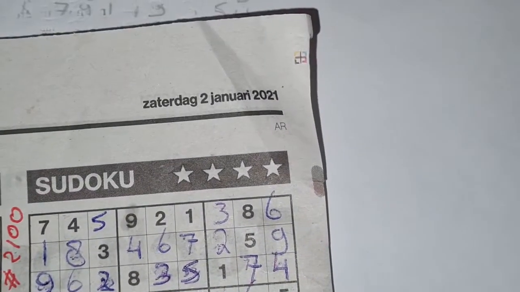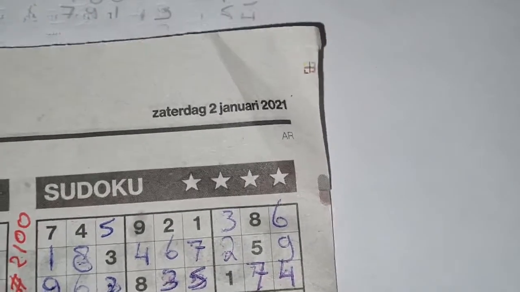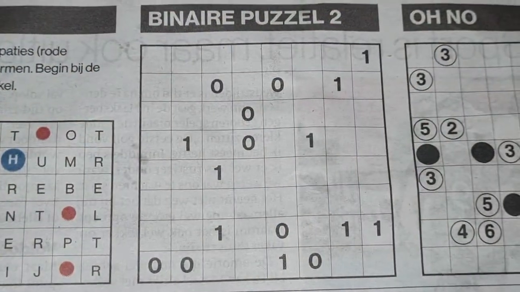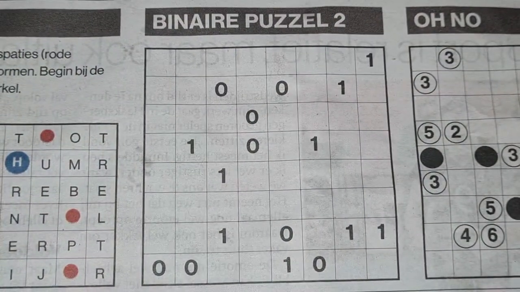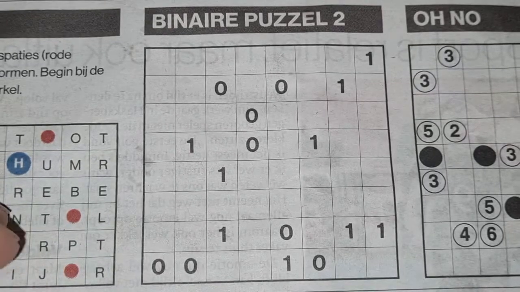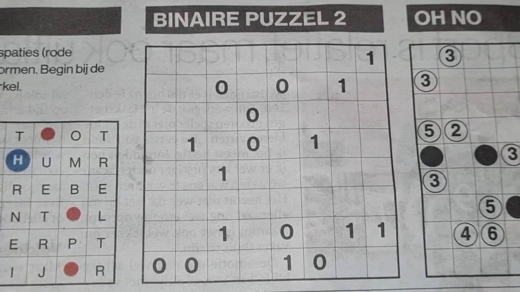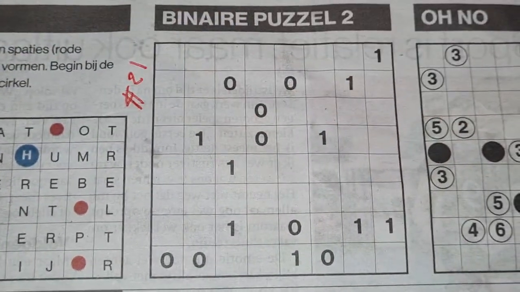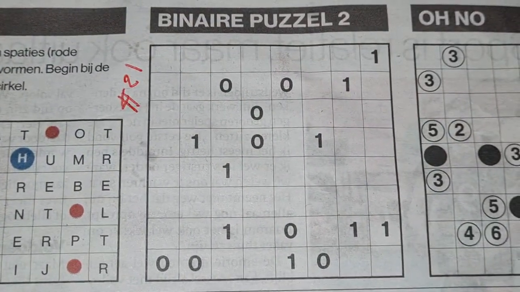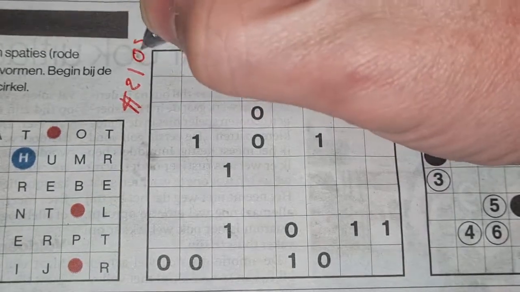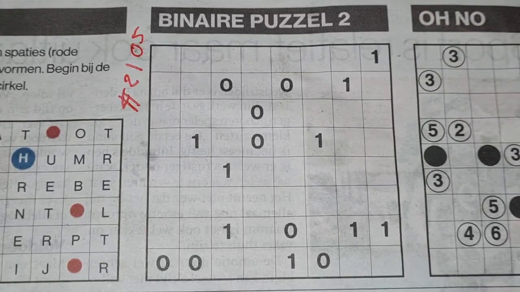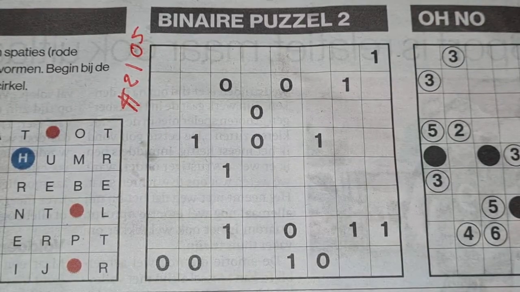Yesterday was Saturday, January the 2nd, 2021, and the third Sudoku is a binary puzzle, and this binary will be a number, and let me see, 2105. Alright, 2105.